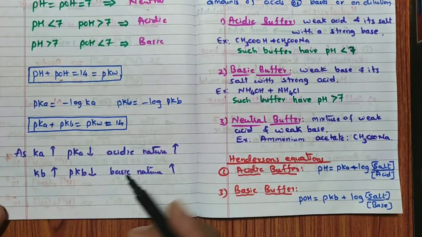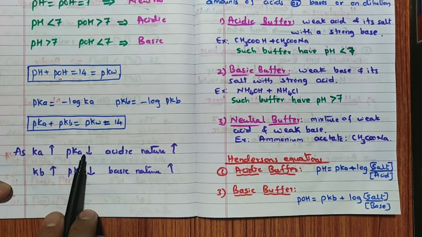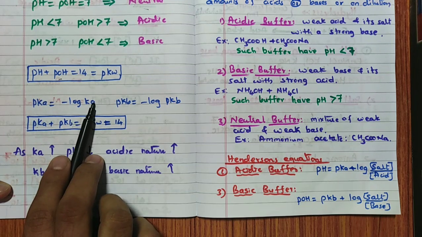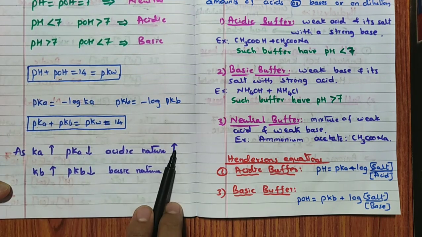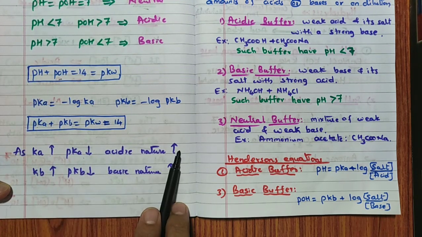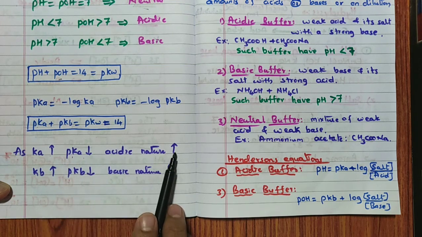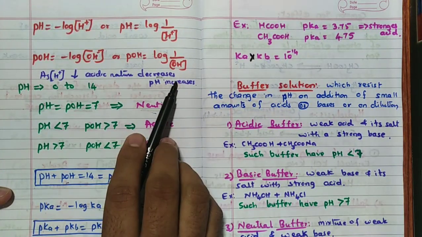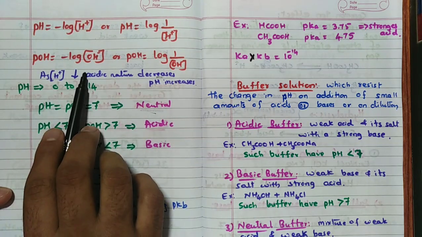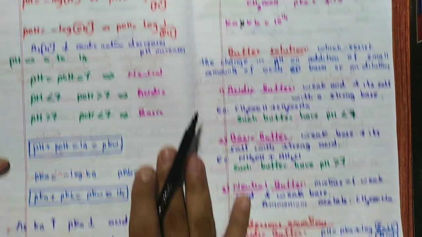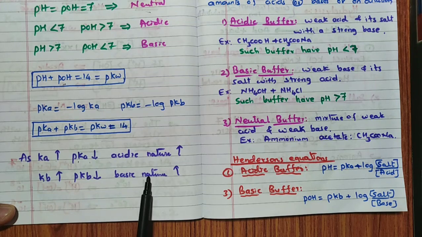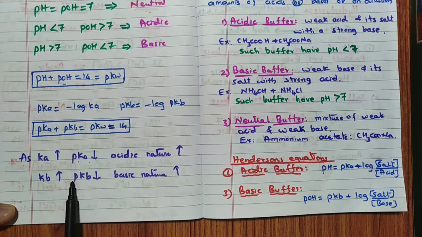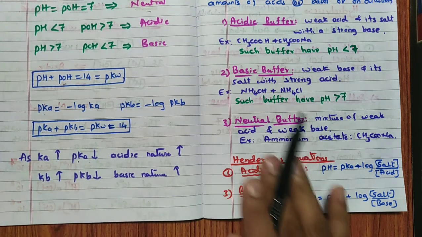Remember, the same thing we have already discussed: Ka increases, pKa decreases, acidic nature increases. Ka and acidic nature are directly proportional, pKa and acidic nature are inversely proportional. Similarly here, H plus and acidic nature are directly proportional, but pH and acidic nature are inversely proportional. Similarly, Kb and basic nature are directly proportional, pKb and basic nature are inversely proportional.